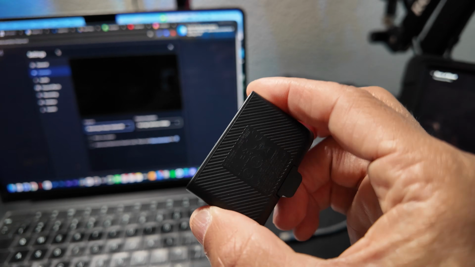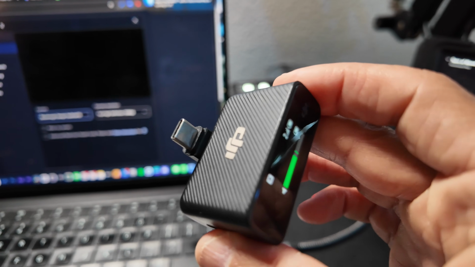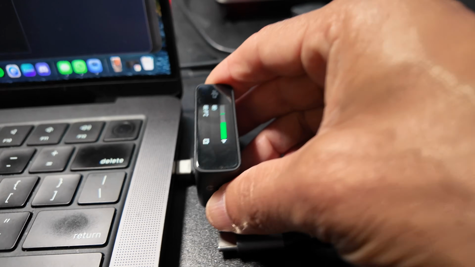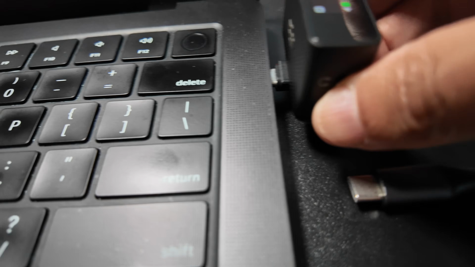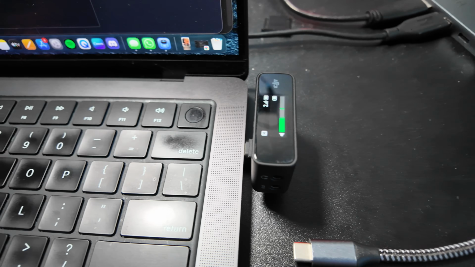So here I am with the DJI Lav mic, and I'm going to take the receiver and connect it to the laptop via this USB-C port. So I go ahead and do just that. So here we are. There it is, nice and connected, ready to go.